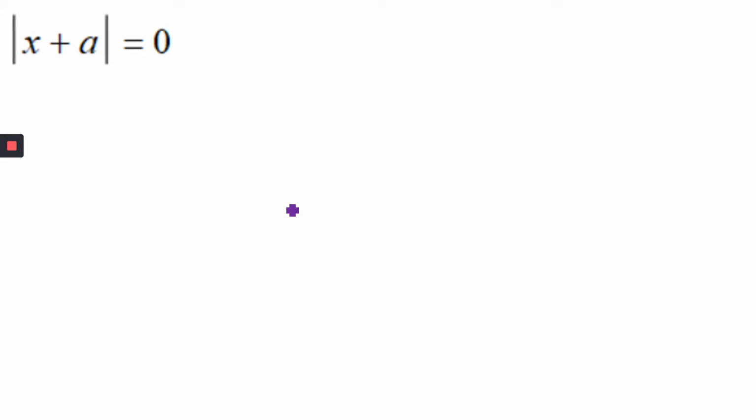Now there is one special case for equations, and that's when we have the absolute value of something equal to 0. Well, in that case, we start in our center, at negative A here, and we're not going to go anywhere. We're going to go 0 spaces, so it's only going to have one solution. So if absolute value equals 0, then it's going to have one solution.